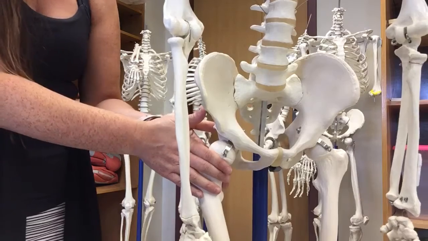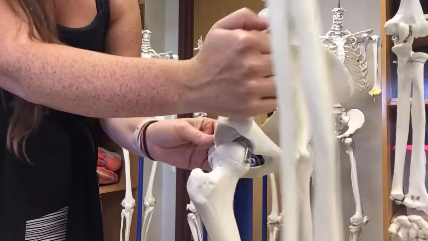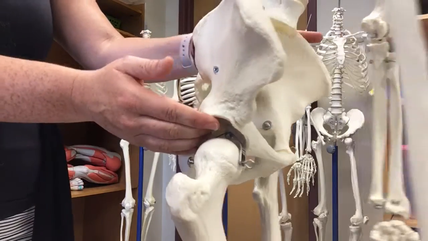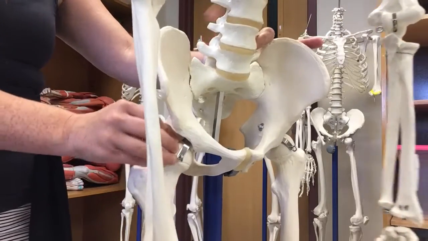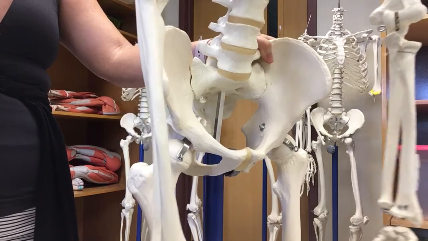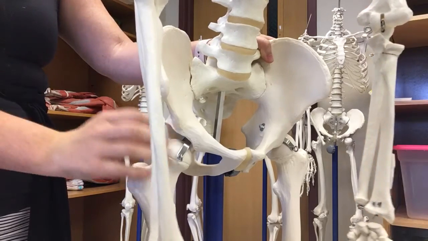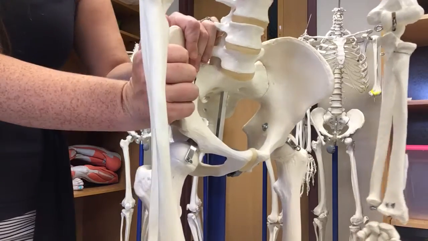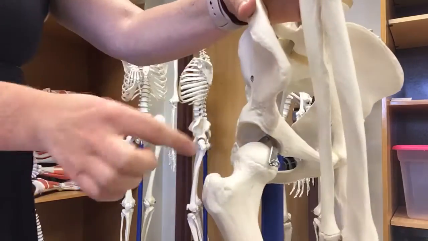So you can see the femur articulates with the coxal bone. Where does it do it? It goes right into the acetabulum that you see here. Just like how the humerus had a head that went into the glenoid cavity of the scapula, your femur has a big head that goes into an acetabulum of the coxal bone. So you can see the head, it's pretty easy to see.